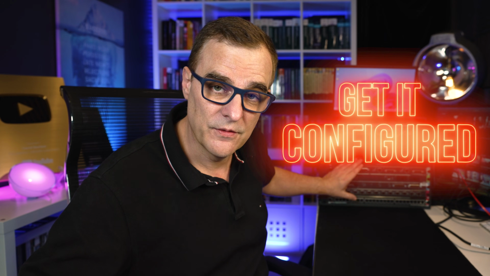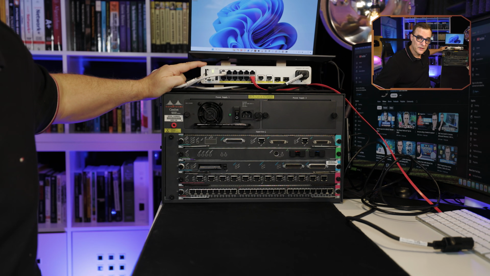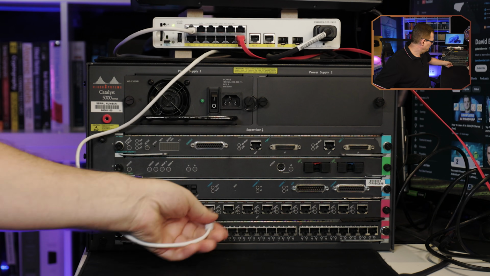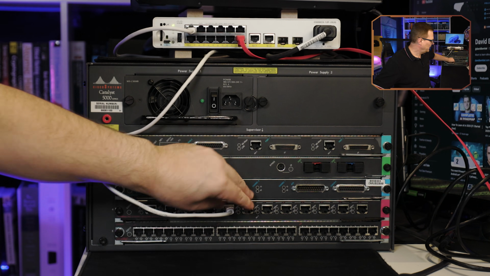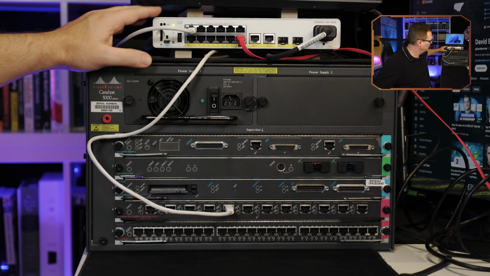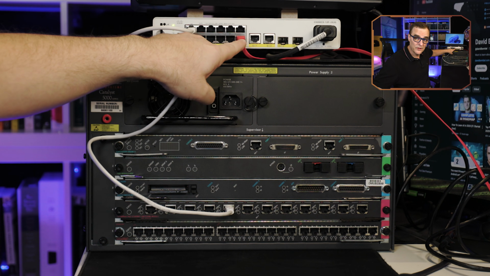Let me show you how to configure the switch in 2025, get it booted, get it configured, and then get it onto the internet. So the first thing I'm going to do is plug in this Cisco 9200CX switch, very modern Cisco switch. So I'll plug it into, say, this port. That will give the 5500 series switch access to the internet. This switch is connected to the internet via this red cable.